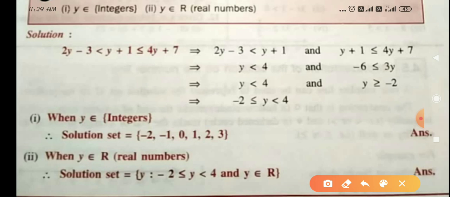Between 2 and 3, infinite real numbers will be there: 2.1, 2.01, 2.001, 2.0001, 2.2, 2.02, 2.032, like this infinite numbers. If you want to reach from 2 to 3, you would have to move infinite steps. So in this case you cannot write the solution set in roster form.